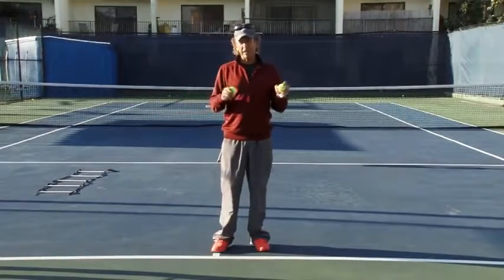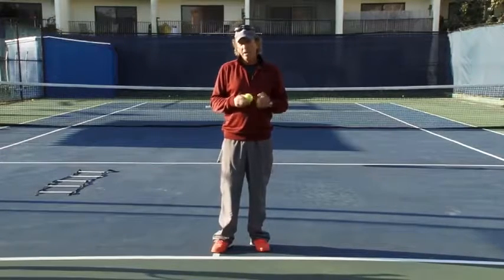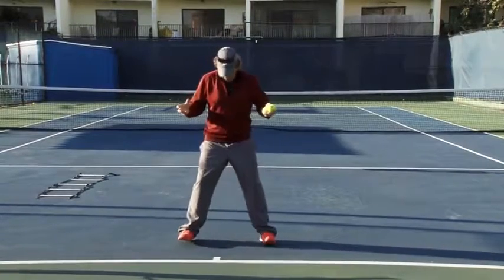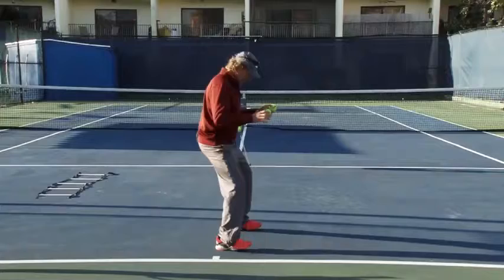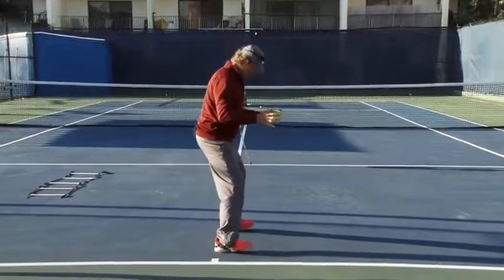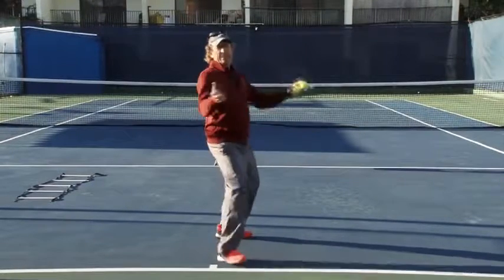Most recreational players, the reason they don't move well is not necessarily because they're slow. It's because they don't know how to move, right? They get on their heels like this. They start to stand on their heels like this, waiting for the ball like this. Whether they're at the net or on the baseline, the weight falls into the heels. And then the ball comes in and they're dead on their feet.